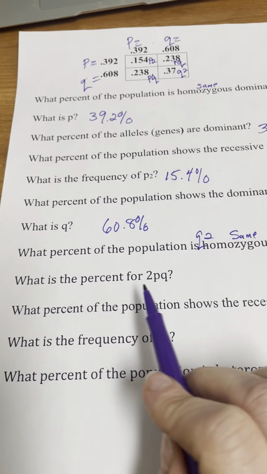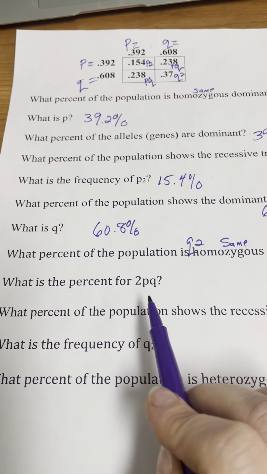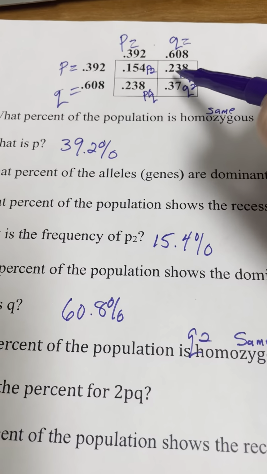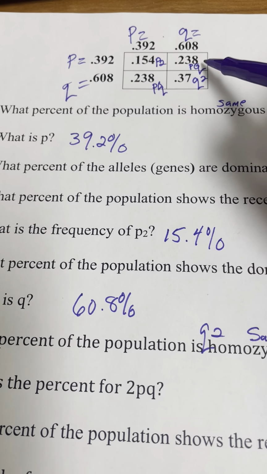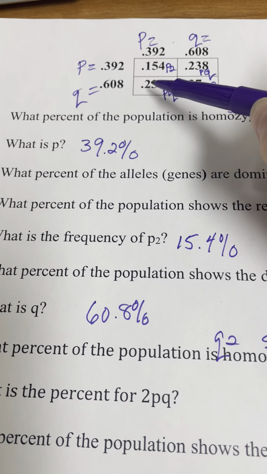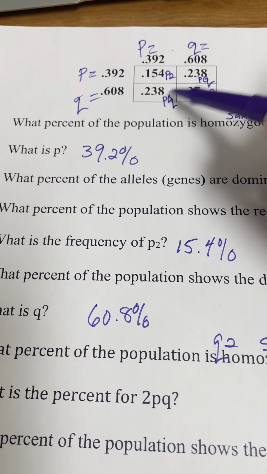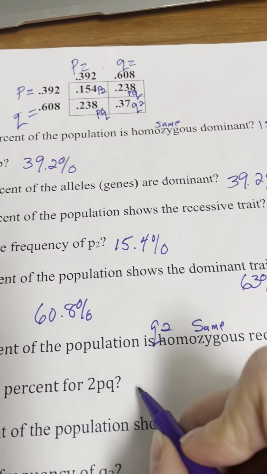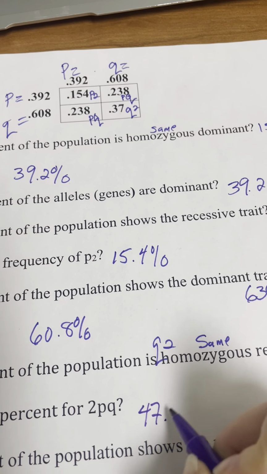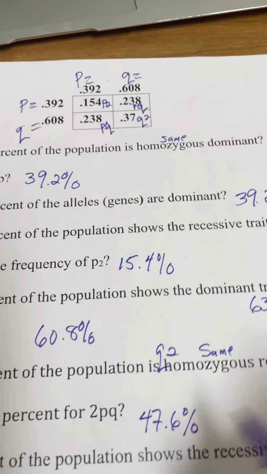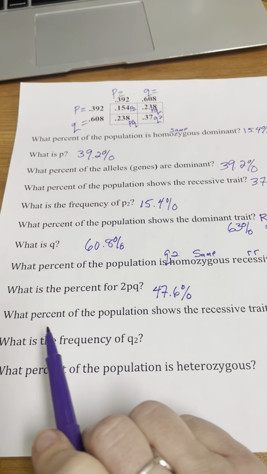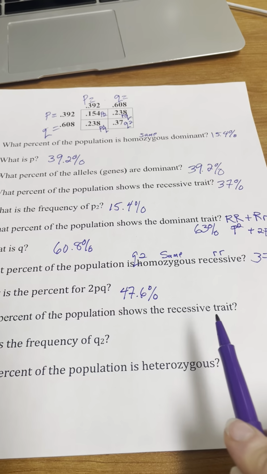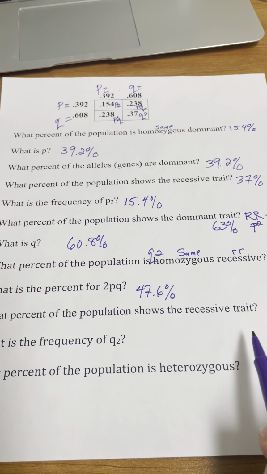What is the percent for 2PQ? I'm going to take one PQ, 0.238, and the other PQ, 0.238, and add them together. What I'm going to get is 47.6%.